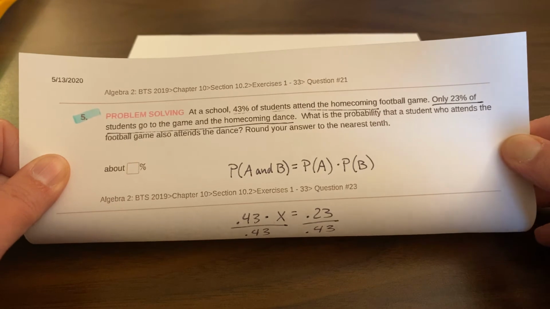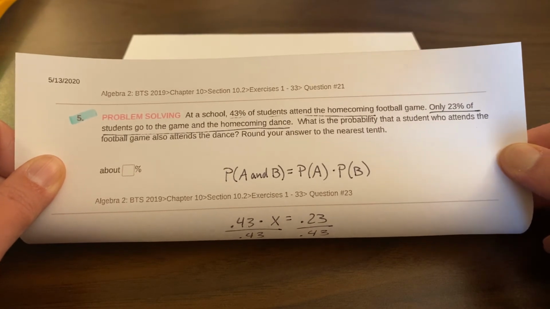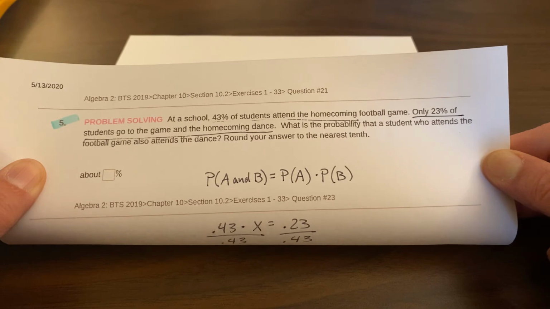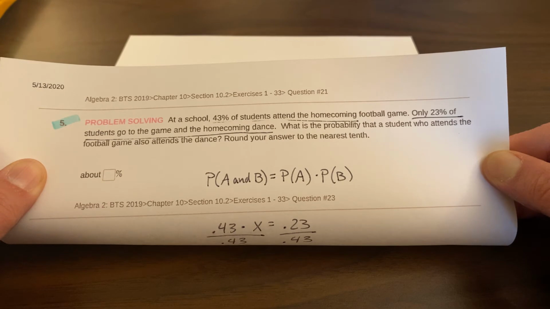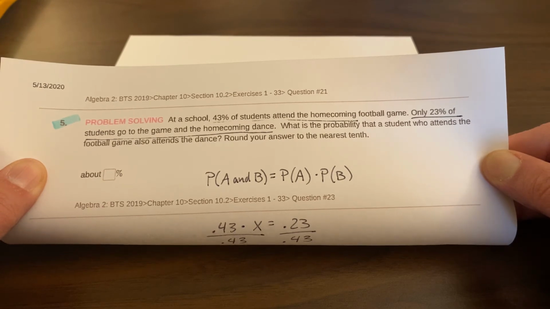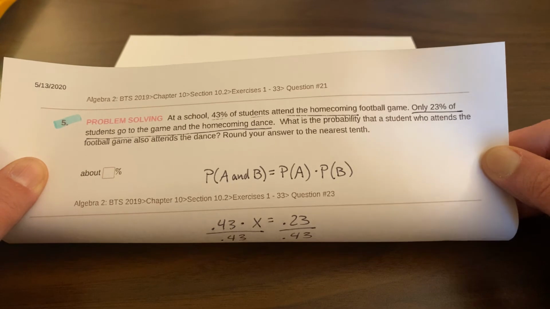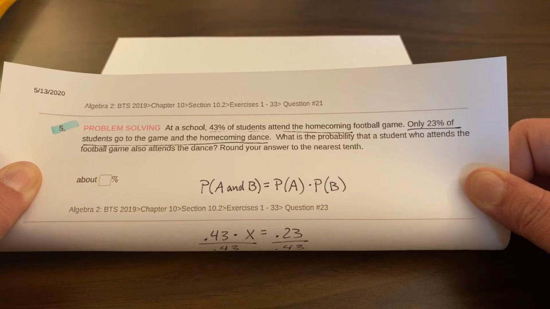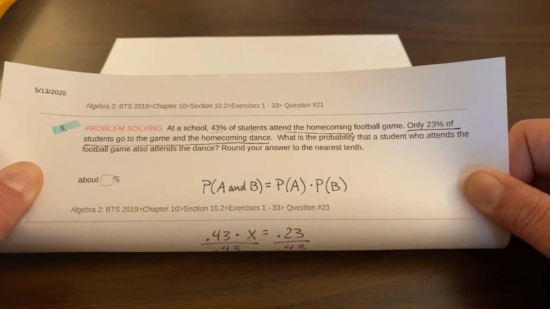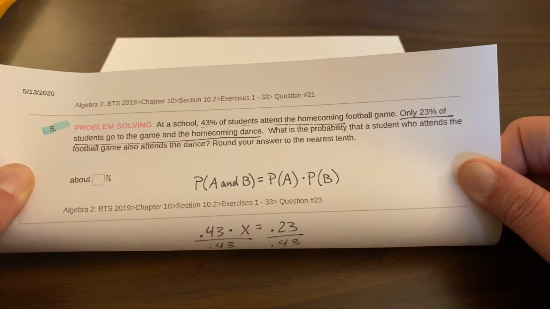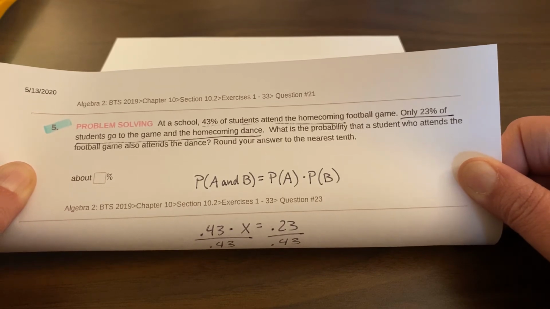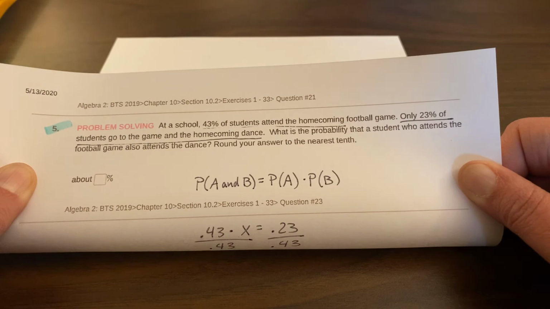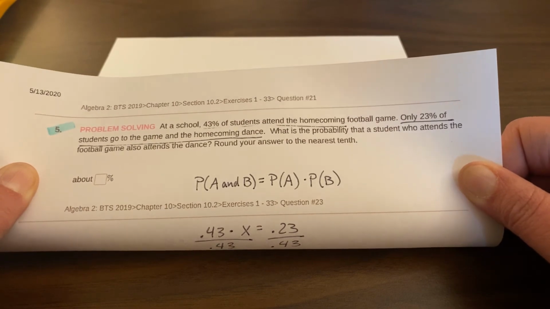And for number 5, it says, at a school, 43% of students attend the homecoming football game. Only 23% of students go to the game and the homecoming dance. What is the probability that a student who attends the football game also attends the dance? Round your answer to the nearest tenth. What is the probability that a student who attends the football game also attends the dance? Okay.